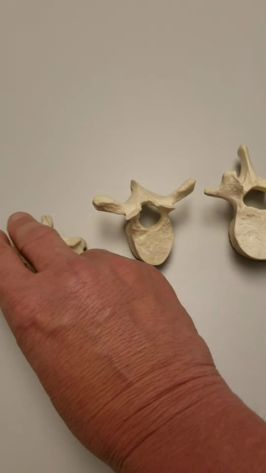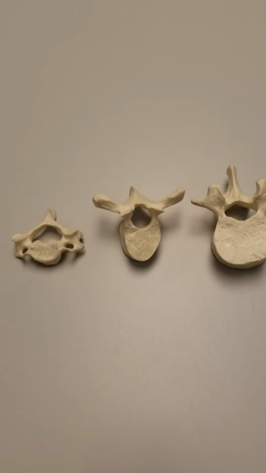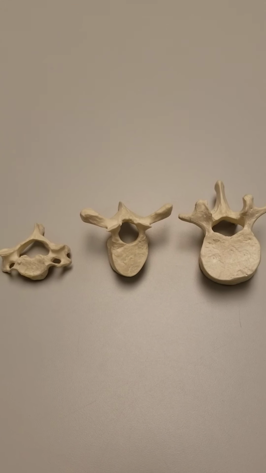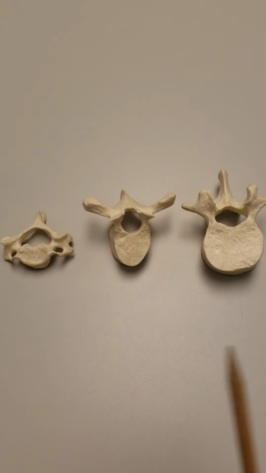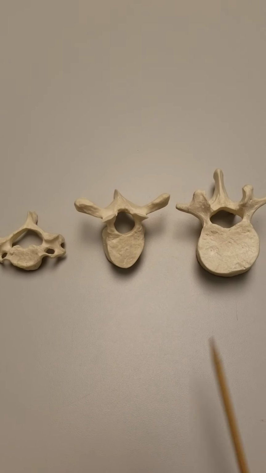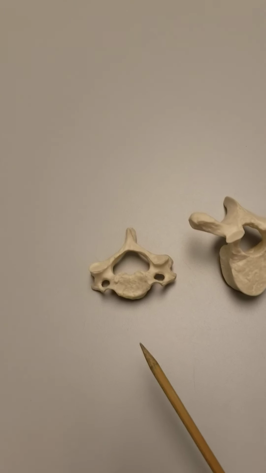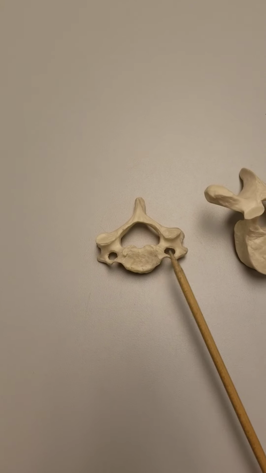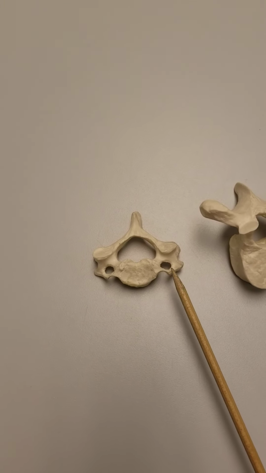Now, there's going to potentially be a question of you seeing a vertebra and deciding what section of the spine it's from. And there's really two questions that divide all of these into what they are. The very first one is pretty straightforward. The cervical spine actually has foramen in the transverse processes. So this is called the transverse foramen.